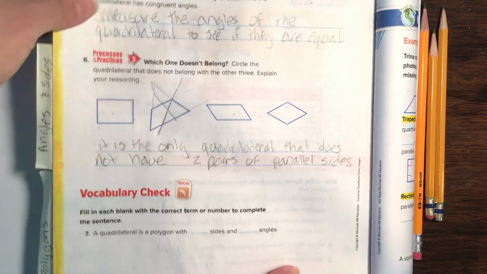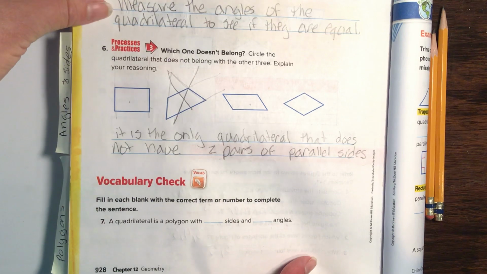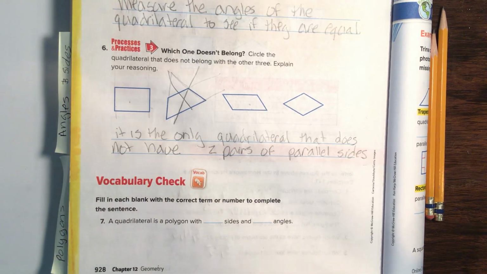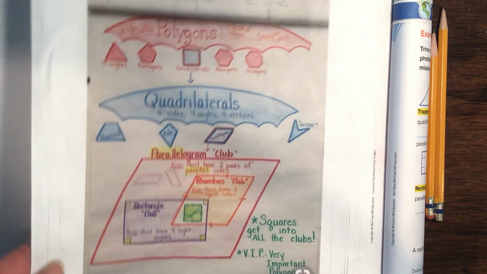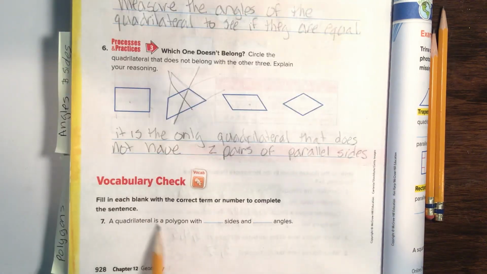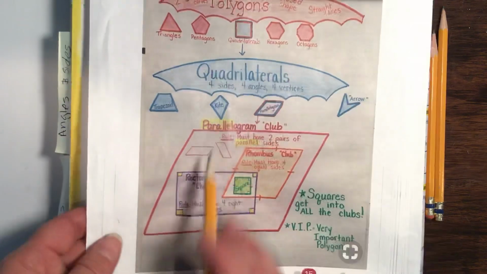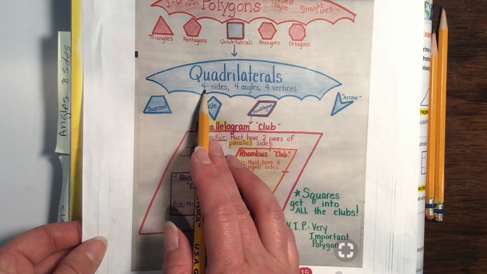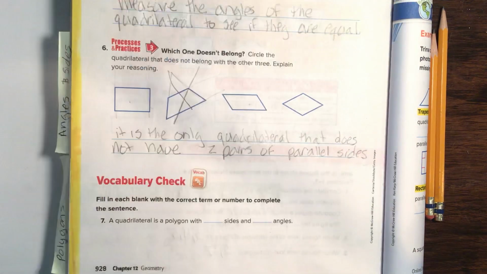All right, number 7, fill in the blank with the correct term or number to complete this sentence. A quadrilateral right here is a polygon with how many sides and how many angles? Quadrilaterals have how many? Yep, you've got it.